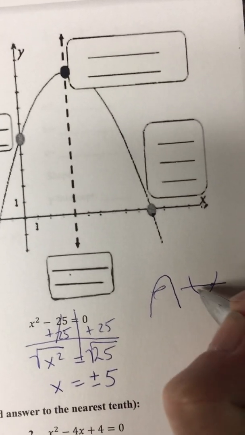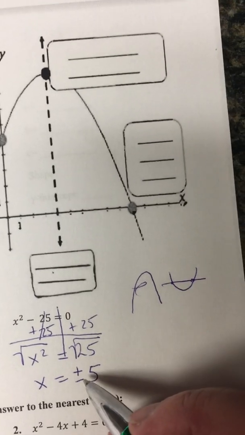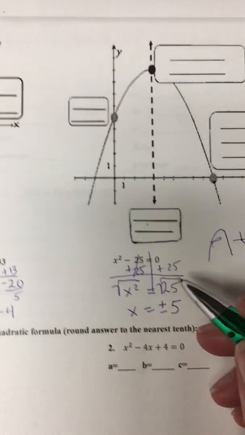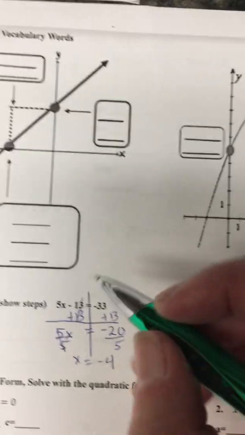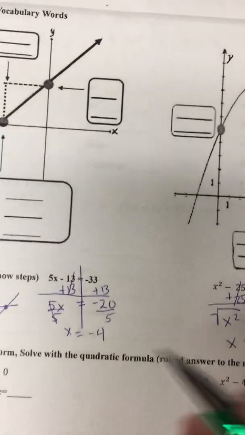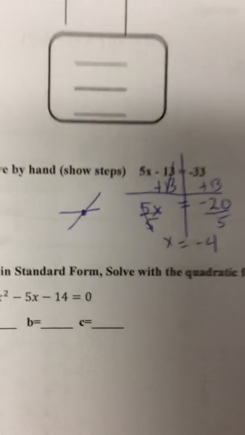And how many times did it cross the x-axis? It crossed 2. It crossed it at negative 5 and at positive 5. So that's why in quadratics we're usually expecting two answers. On a linear equation, it's a straight line. And how many places does it cross the x-axis? Just one. So usually in a linear, there's just one answer. Quadratics, there's usually two answers. Sometimes there's none, and sometimes there's only one.